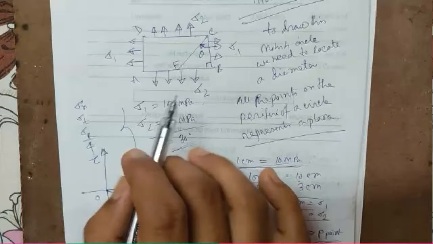BC. We have to find stresses on this CF. Stresses can be found along the plane and perpendicular or normal to the plane. In previous classes we have learned the analytical method. Today we are going to learn the graphical method. So for the graphical method we need the Mohr circle.